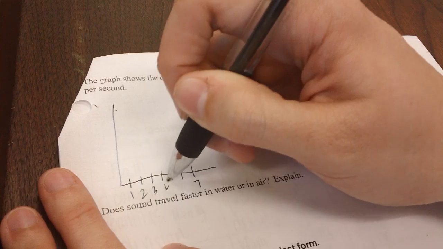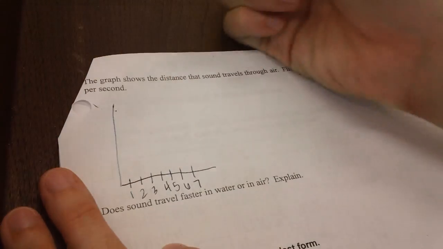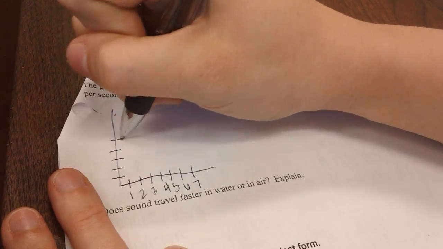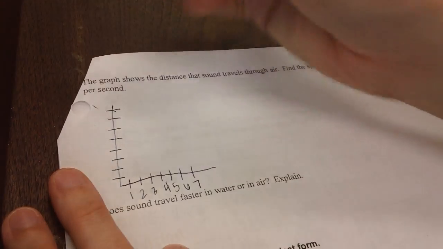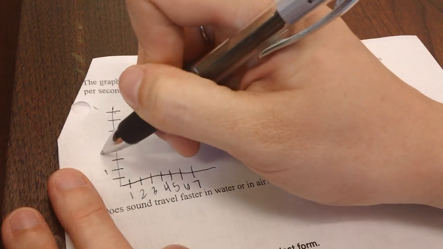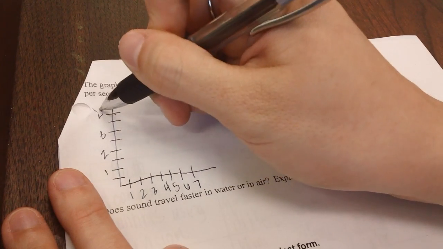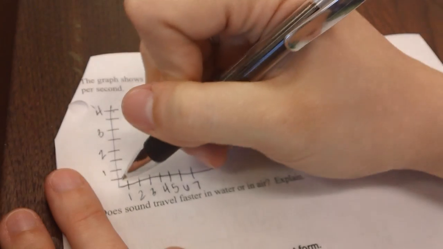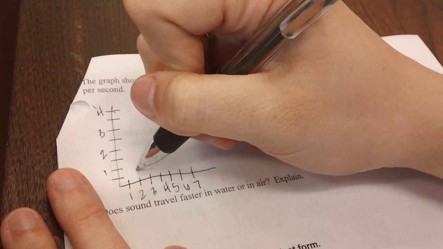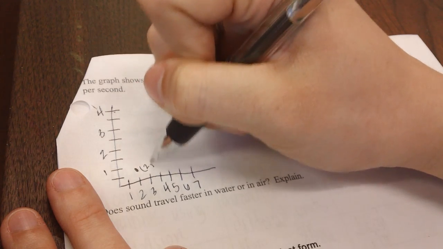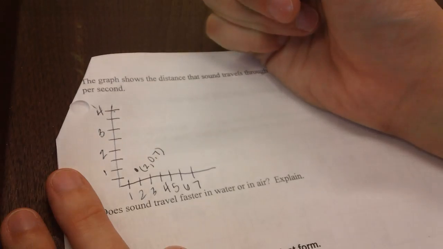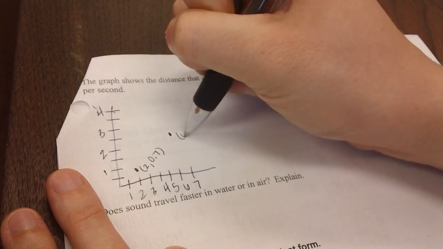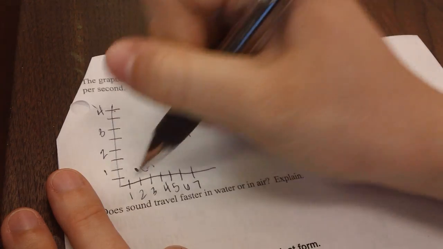And again, that's time and this is kilometers, and I have a point at 2, 0.7, and 6, 2.1.